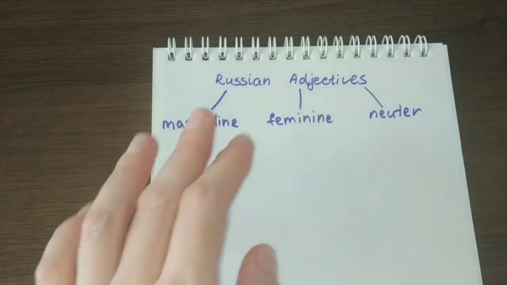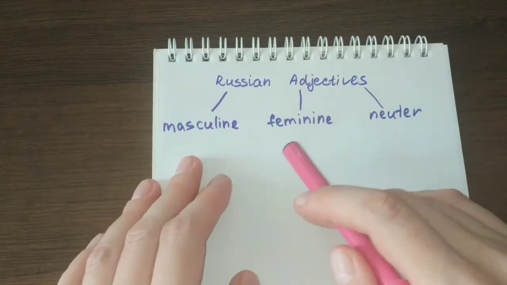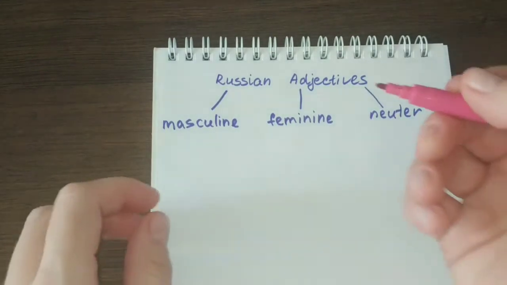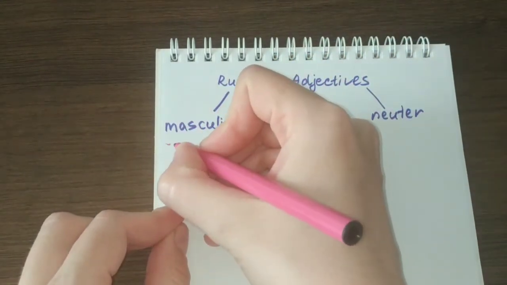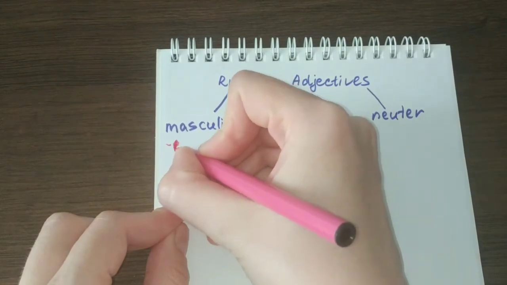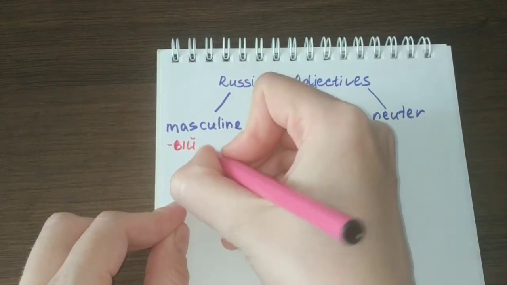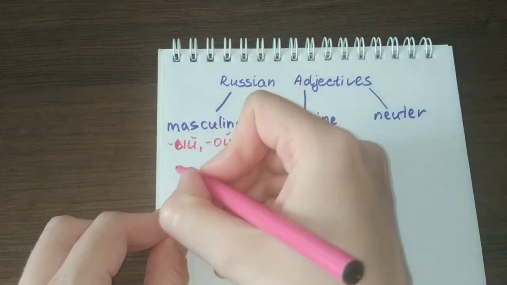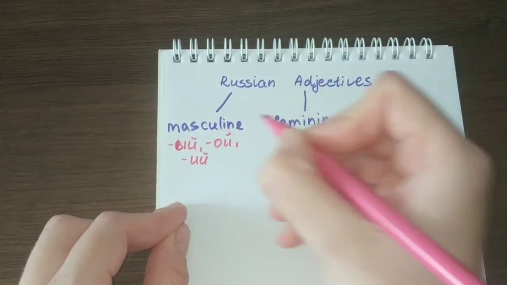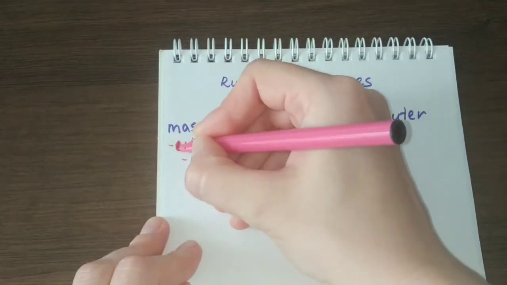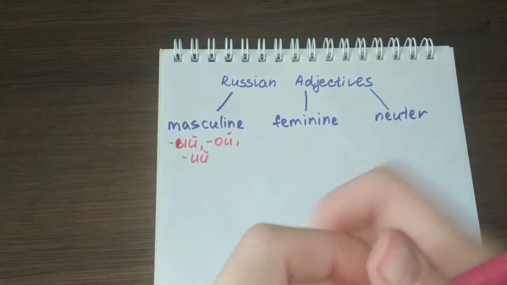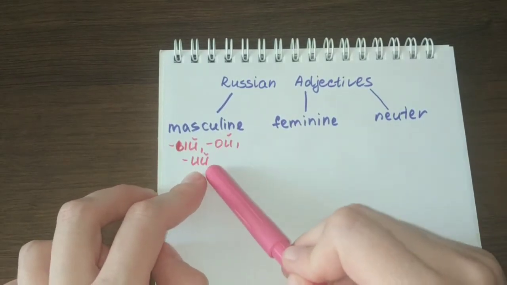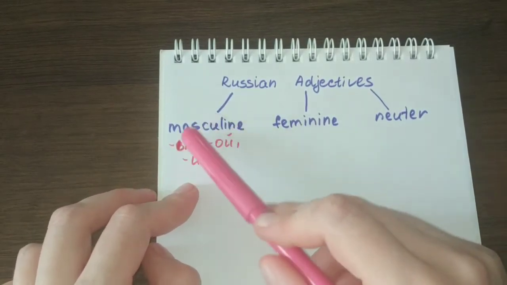In Russian adjectives the same rule is applied, and masculine gender adjectives can end in either y, oy, or e. So if you see an adjective ending in y, oy, or e, it is an adjective of masculine gender.